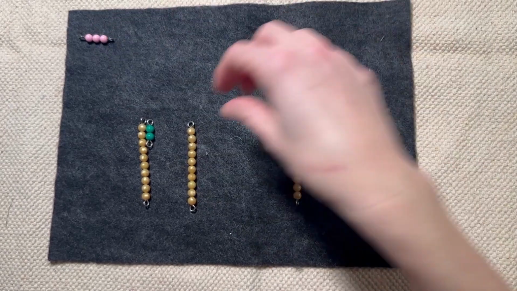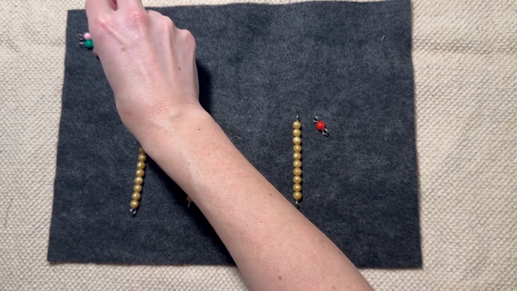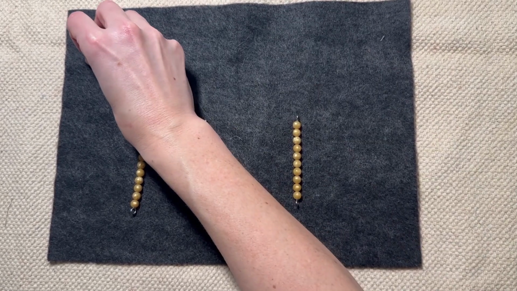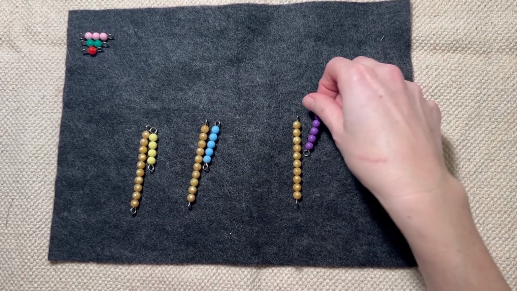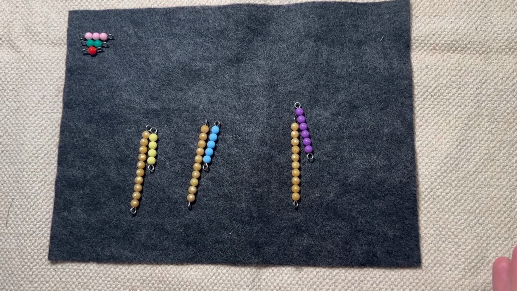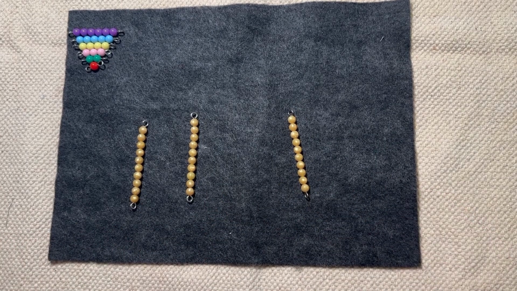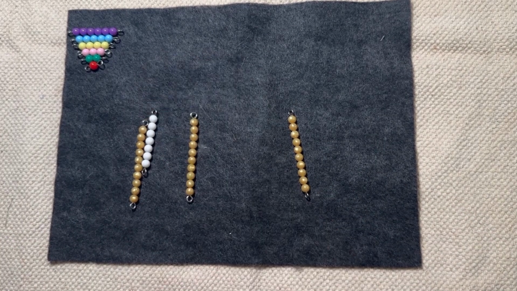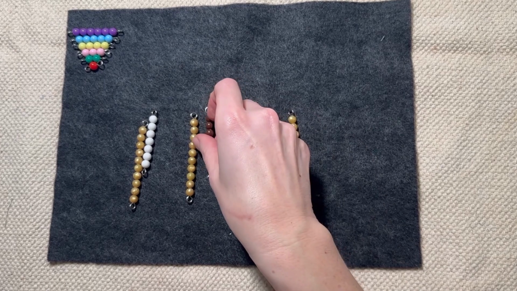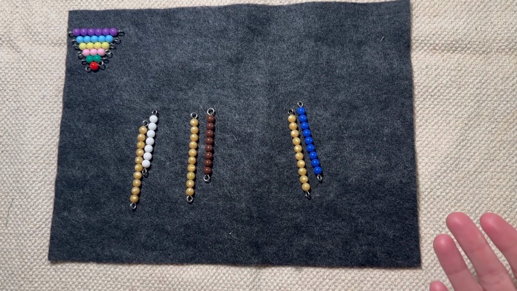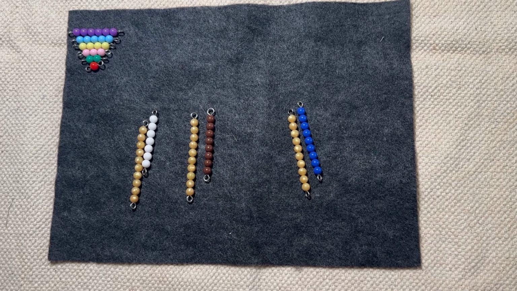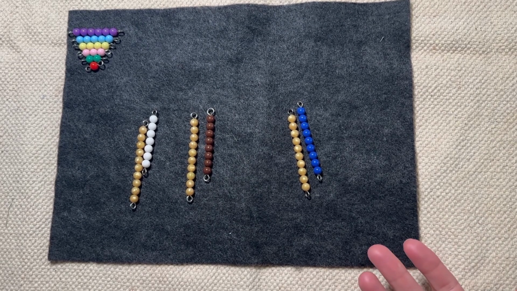If you feel like this is really simple for them, they've got plenty of energy, they're ready to take on more, go ahead and move on to the next ones. 14, 15, and 16, exactly the same way. Keep giving those 3-period lessons until they get to the last ones, 17, 18, and 19. So that is how we do the quantity for the teens board. And that is the very first lesson, just working with this quantity.